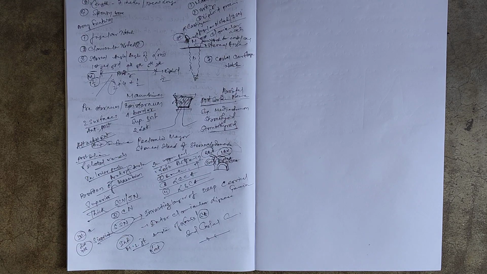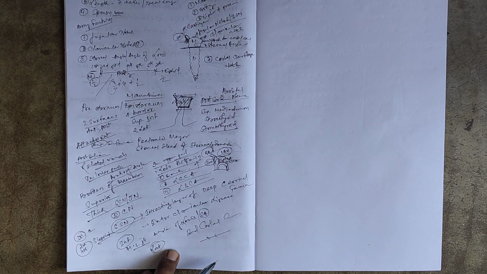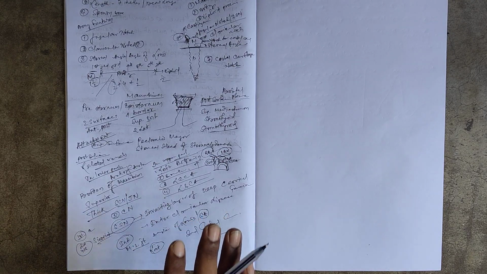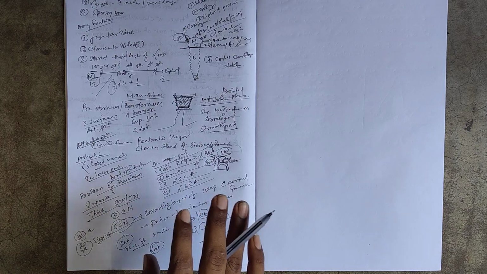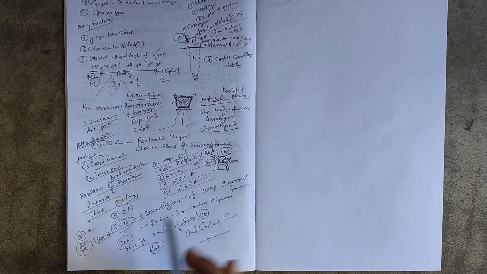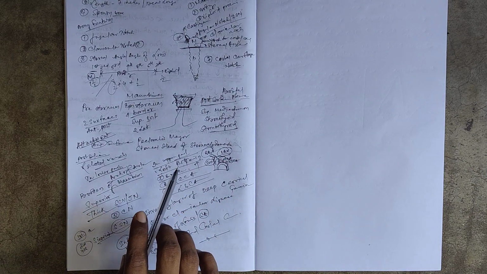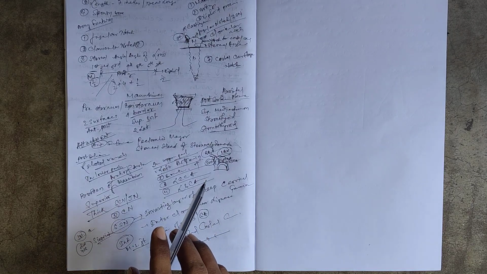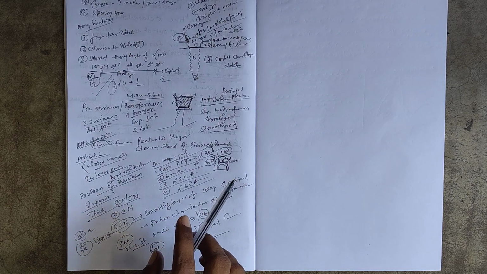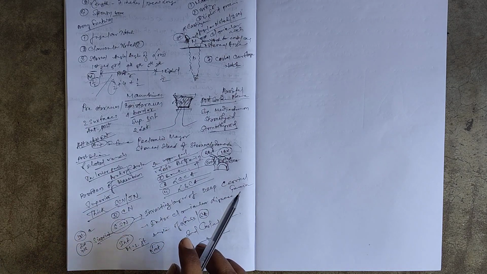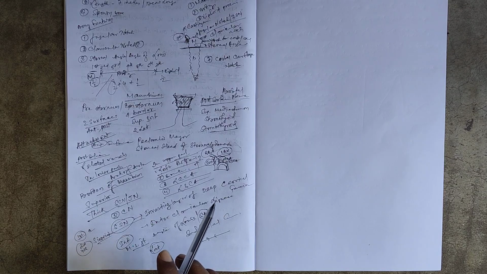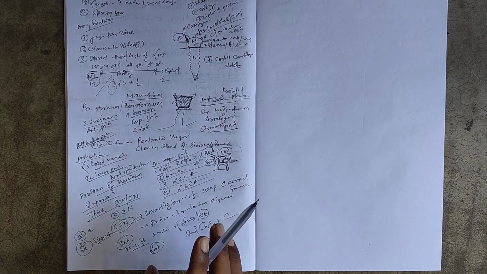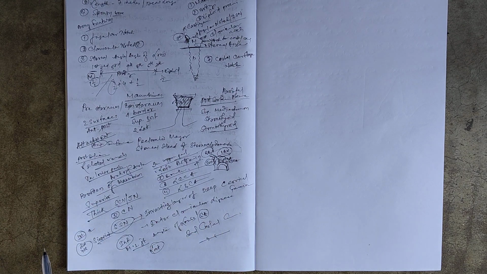And it has four borders, that is superior border, inferior border, and two lateral borders. In the anterior surface, it gives origin on either side to the pectoralis major and the sternal head of sternocleidomastoid. In the posterior surface, it forms the anterior boundary of the superior mediastinum, and it gives origin to the sternohyoid and the sternothyroid on each side.